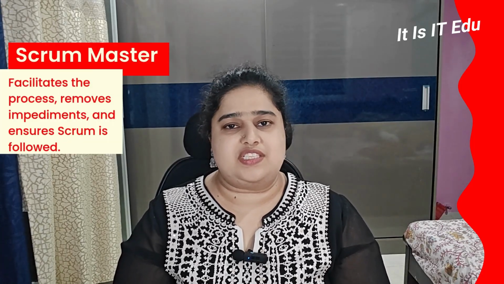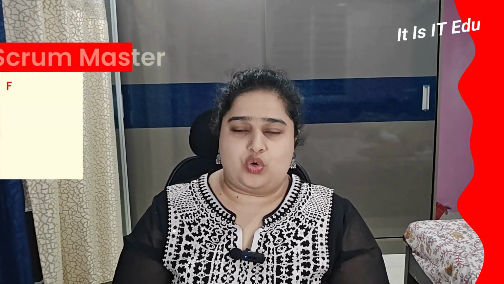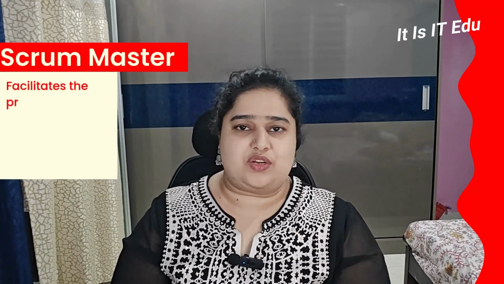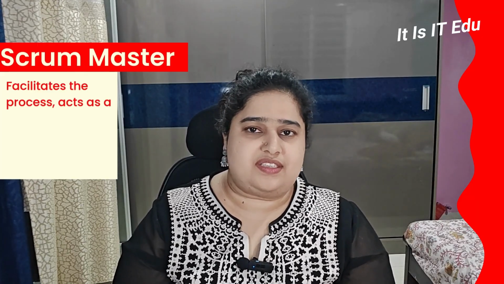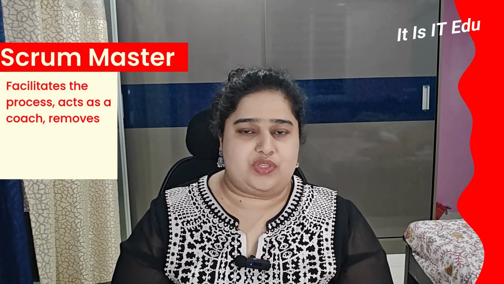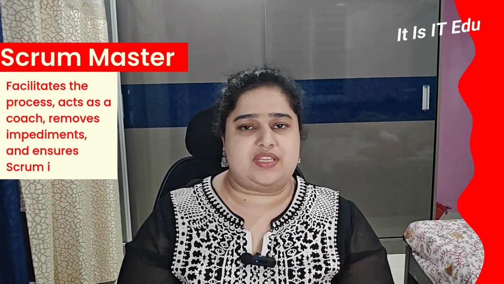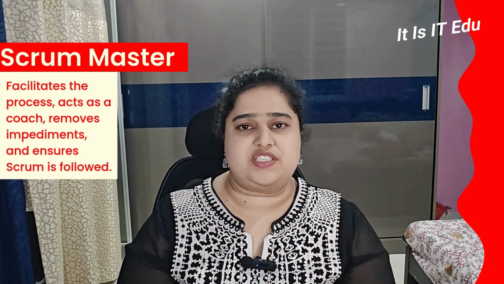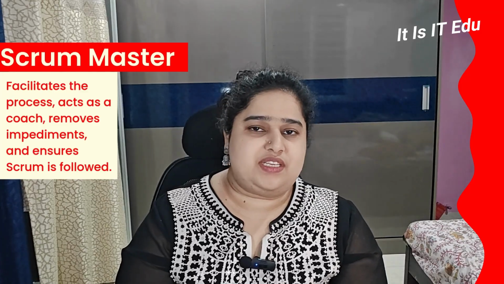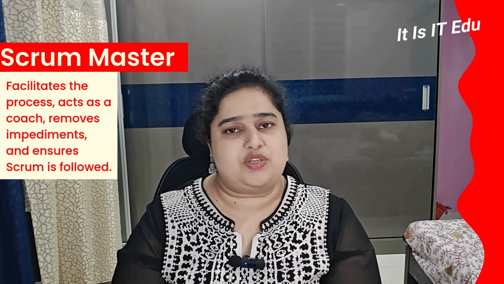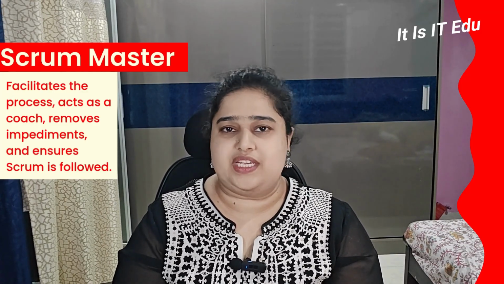The Scrum Master is basically a facilitator, coach, and a person who takes care of the team and makes sure that the team is abiding by the Agile and Scrum standards. He is the one who makes sure that the team is functioning smoothly, and if they are facing any impediments or blockages, he makes sure that they are removed in time.